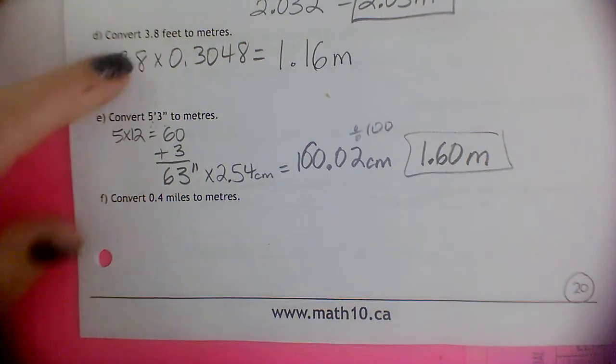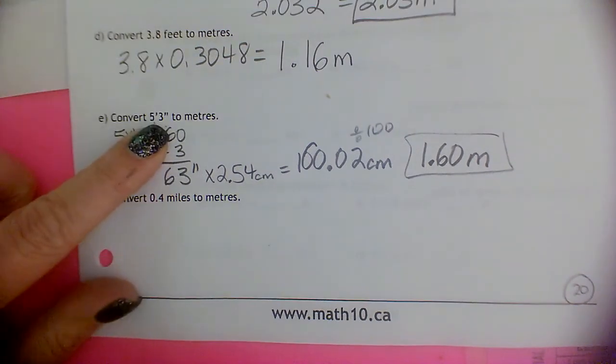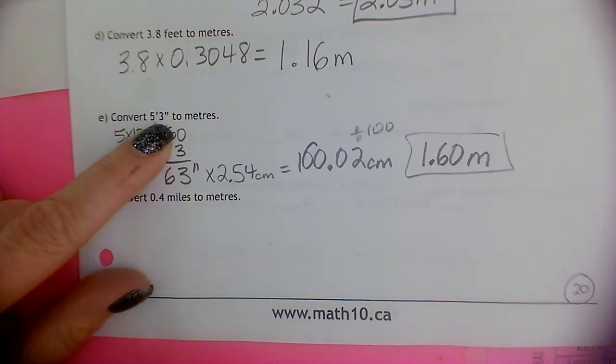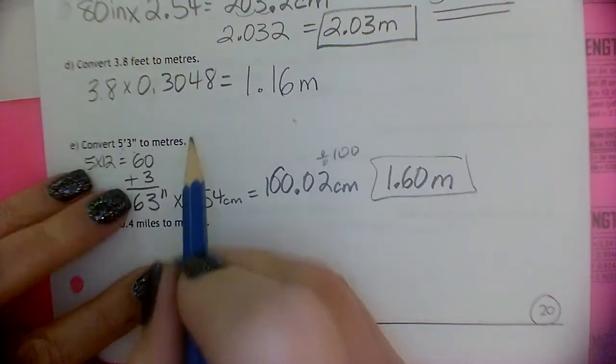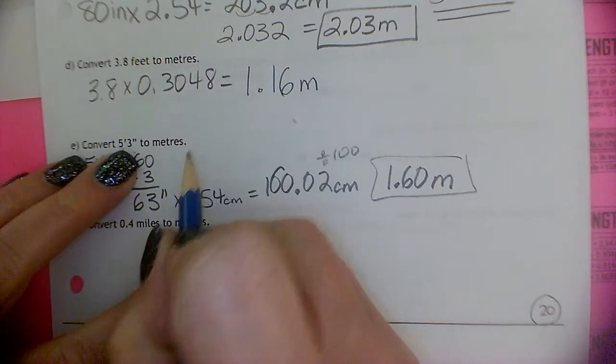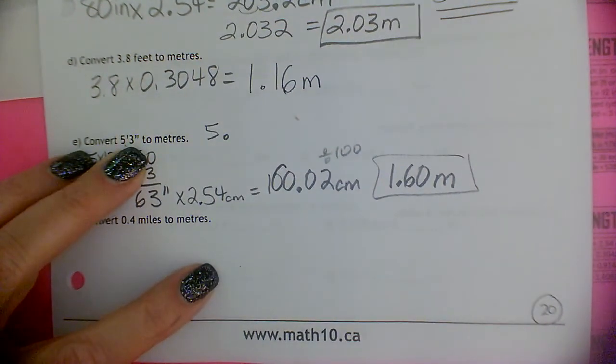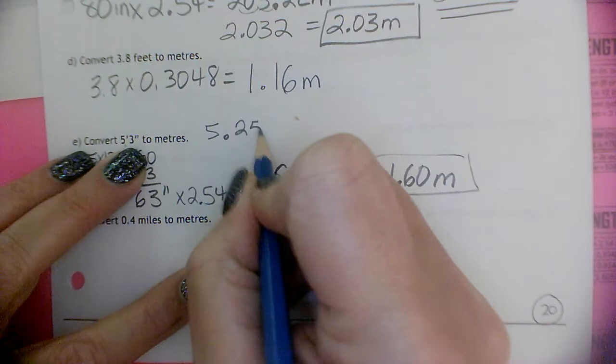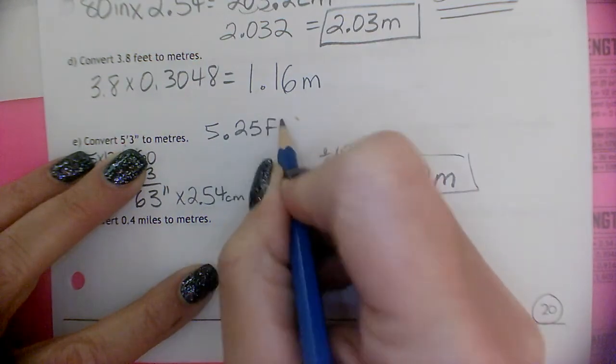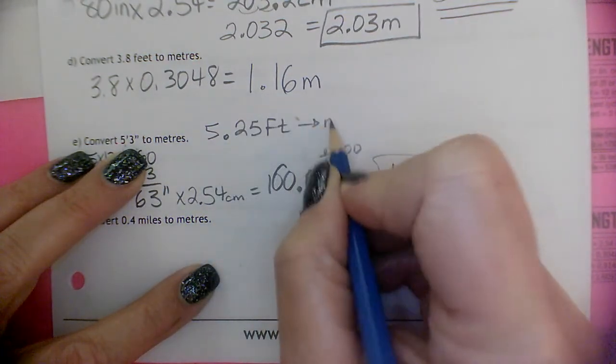Okay, yeah, this is a decimal form and this is not decimal form. You could put the 3 inches in a decimal. You could have done this as a different thing. You could have also gone 5 point. Now 3 inches is how much of a foot? 1/4, right? So I could have gone 5.25 feet and then went to meters.